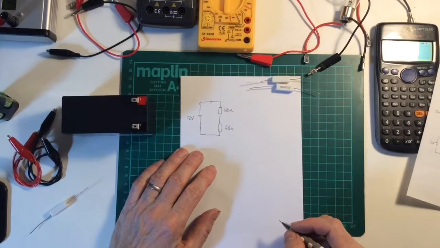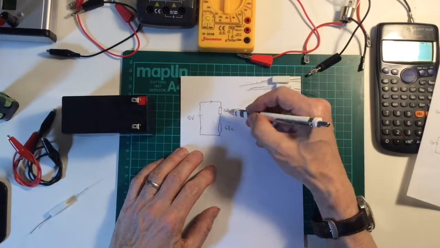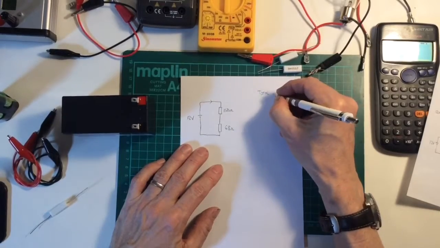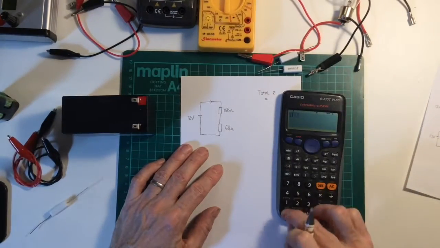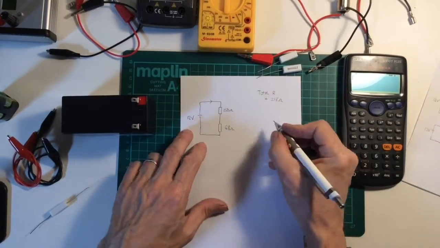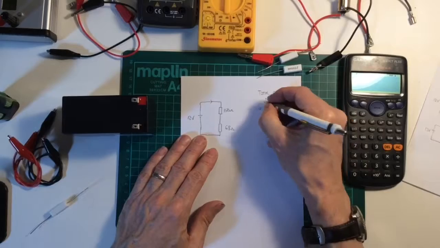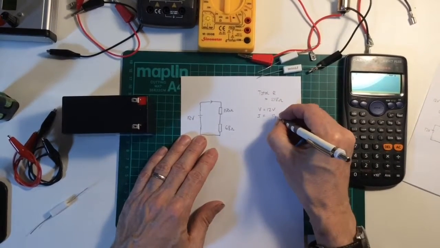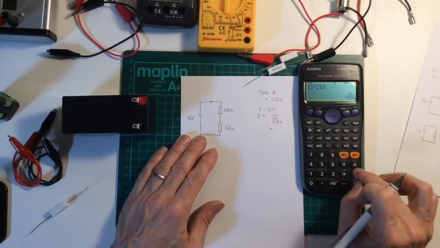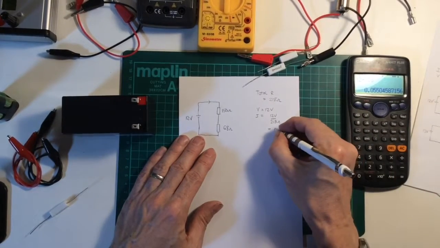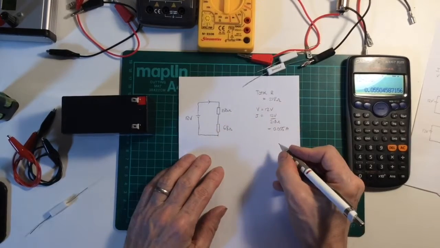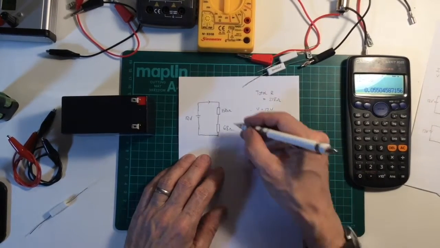Now, I need to find out what current is going to flow. Well, the total resistance in the circuit is 150 ohms plus 68 ohms, which is 218 ohms. Okay, 12 volts is the voltage. So current is therefore 12 volts divided by 218 ohms, which is 0.055 amps. Now, what I now need to know is what's the voltage across each of these.